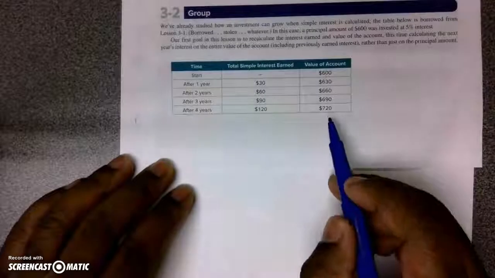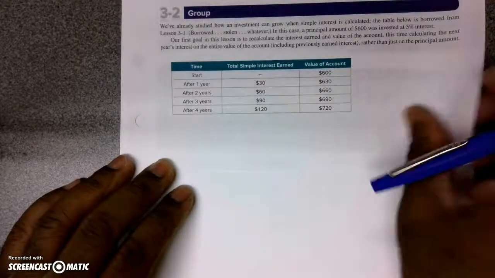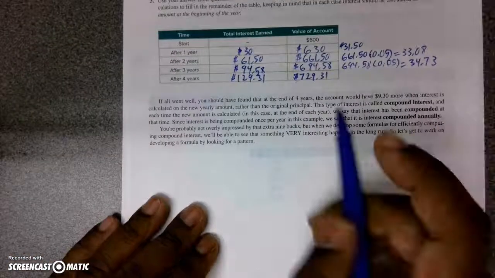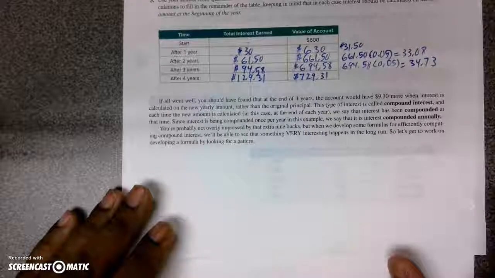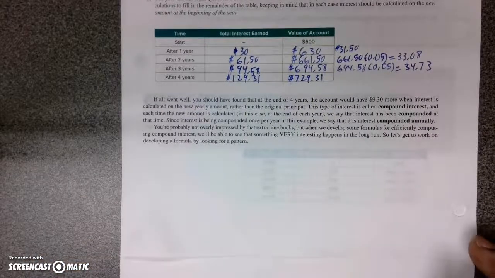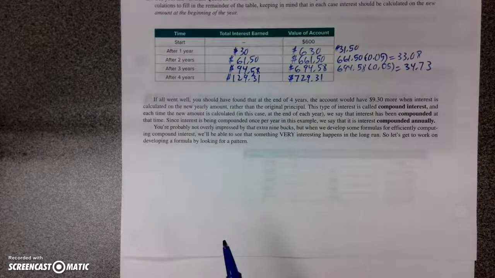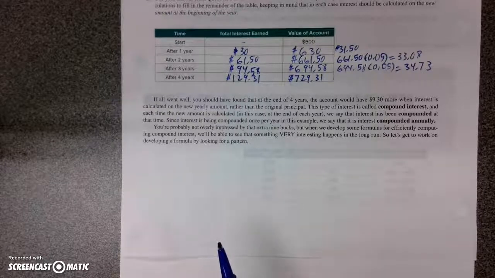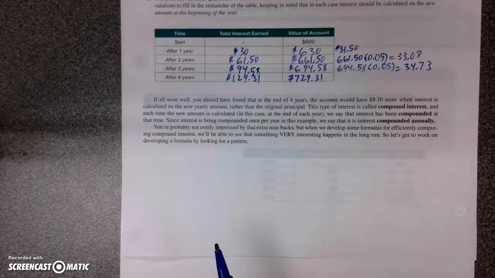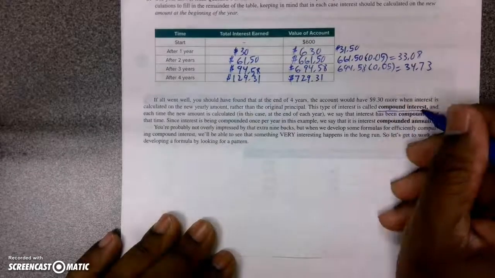Okay, now if we went back after 4 years here, we had $720. But using this type of interest, we got an extra $9.31 without doing anything extra. If all went well, you should have found that at the end of 4 years, the account will have $9.30 more when interest is calculated on the new yearly amount rather than the original principal. This type of interest is called compound interest.